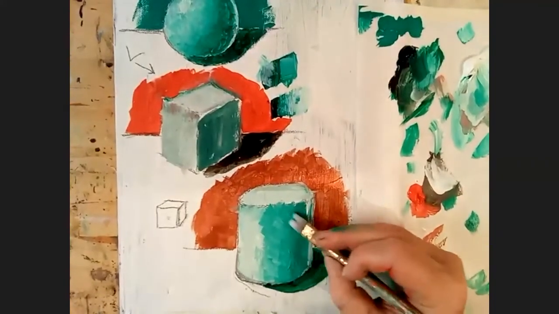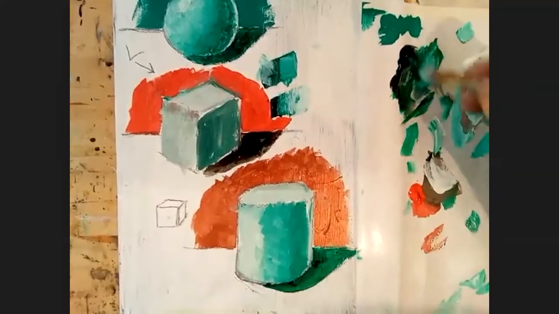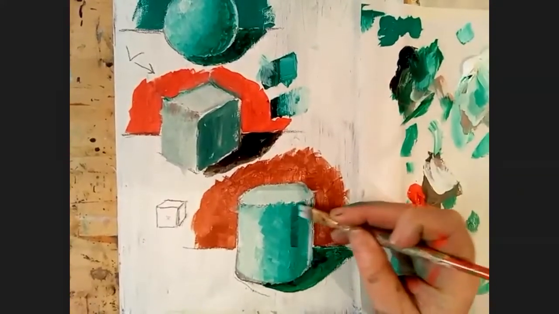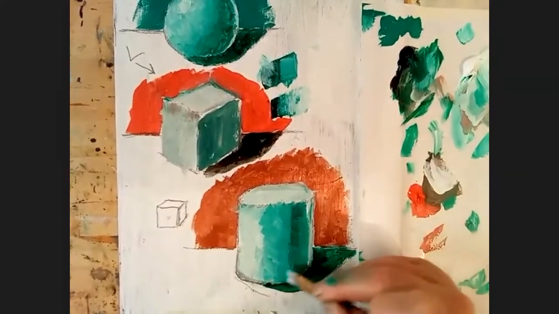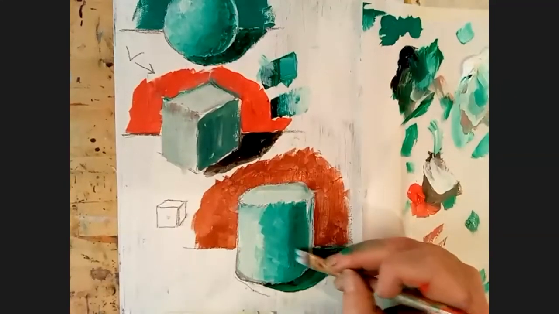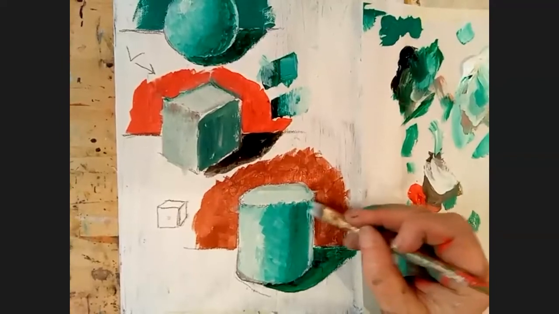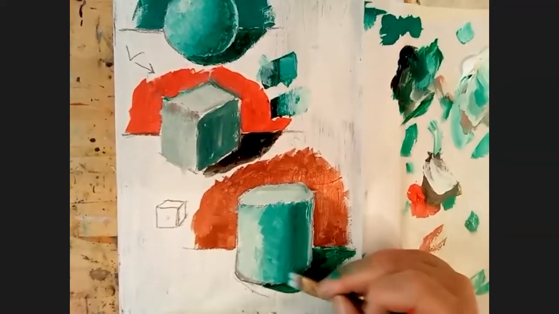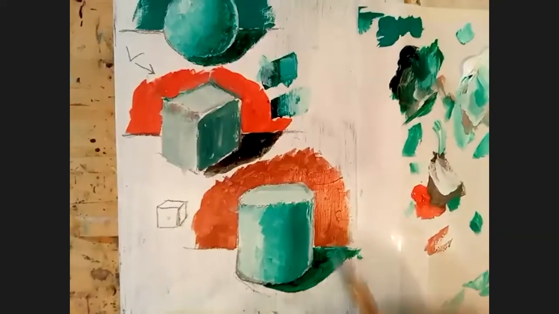It's funny how quickly you can lose that transition from the medium to the very dark. You'll notice I've had it and then lost it a couple of times. Also, what happens is as your paint dries, it becomes a little lighter.